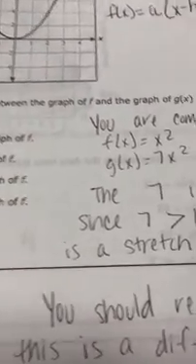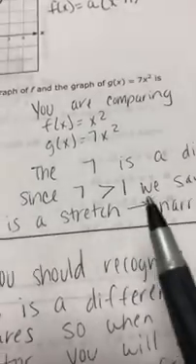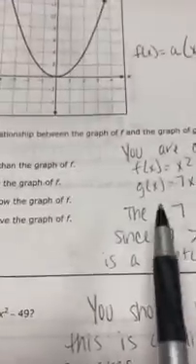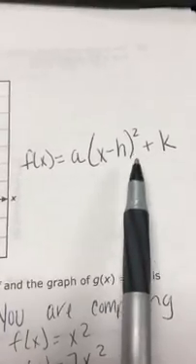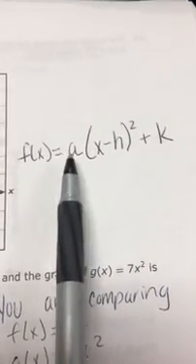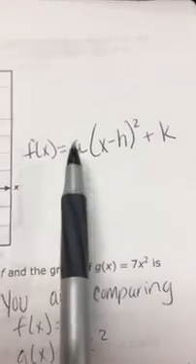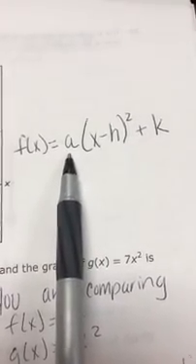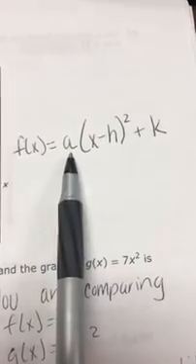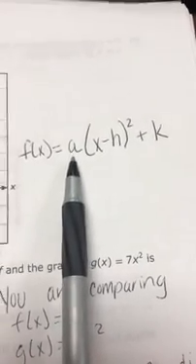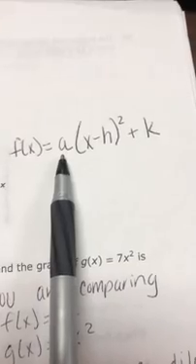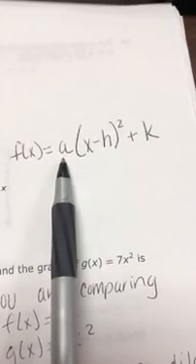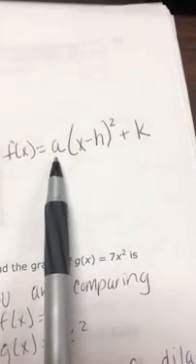So circle that in. And then if you were to do it without the calculator, you're comparing. You should know, here is your quadratic function in vertex form. You should know that the value of a is always going to tell us two things. It gives us the reflection, so it'll tell us if it opens up or down. And then it also tells us the dilation, which is going to be either a stretch or a compression.